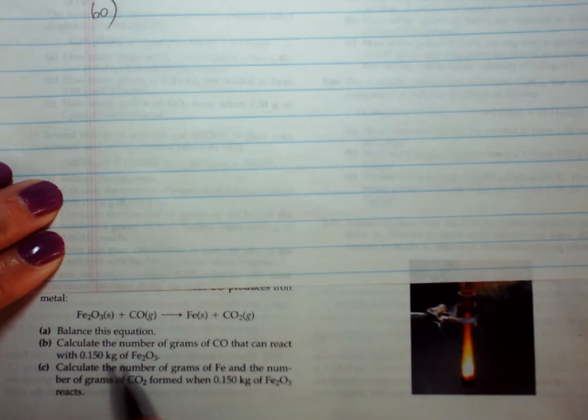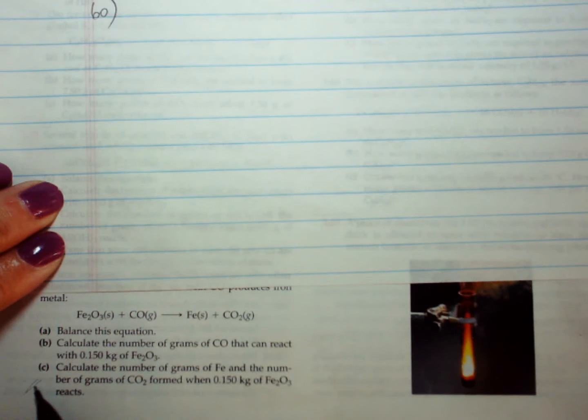All right, so question number 60 tells me that you have an iron ore sample. It contains iron(III) oxide together with other substances. The reaction of the ore with carbon monoxide produces iron and carbon dioxide. First thing that they tell you to do is balance the equation. The second thing is to calculate the number of grams of carbon monoxide that can react with 1.50 kilograms of Fe2O3. And then in part C, they ask you for the number of grams of Fe and the number of grams of CO2 formed when 0.150 kilograms of Fe2O3 reacts. So part C is kind of tricky. It's actually 2 questions in one. Let's start with A, the balancing bit.